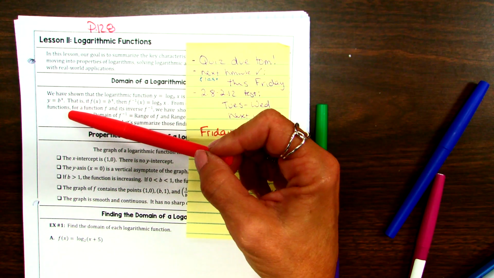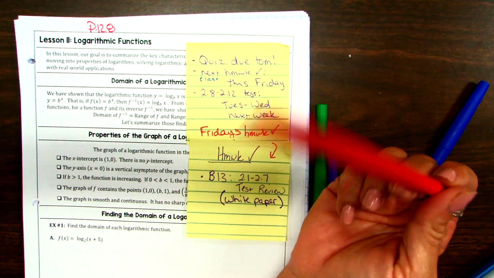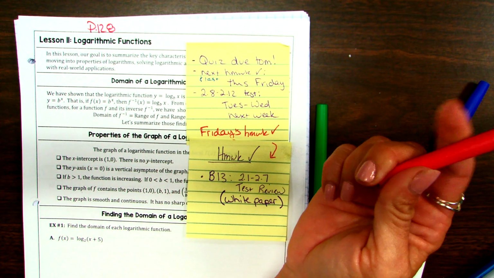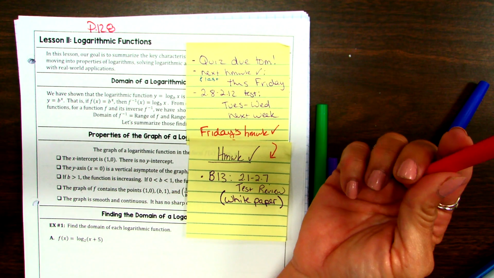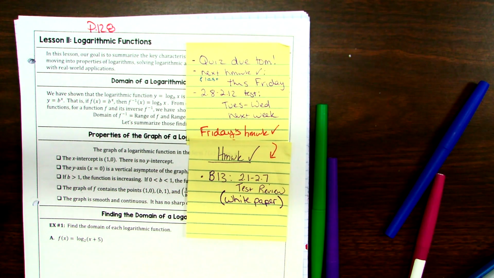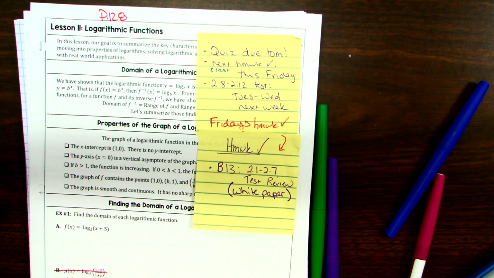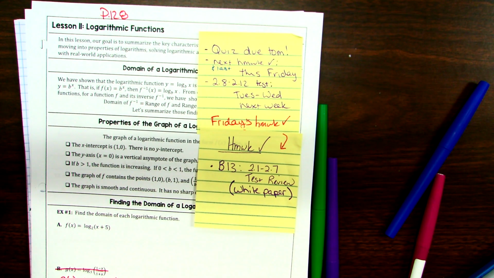It's just a one-day section. And then we have 2 days of 2.12. So we only have 3 new lessons left for this semester, okay? Today, tomorrow, Wednesday. Then we'll do our test review. I'm actually going to give you guys 3 days to work on the test review instead of 2, just because we have the time. And I just want you guys to be really prepared.